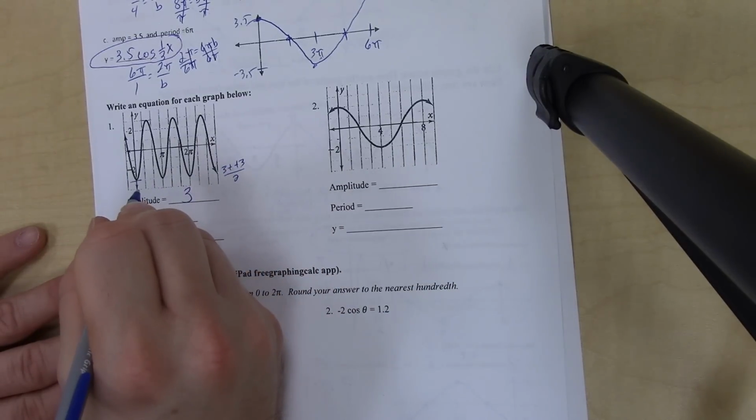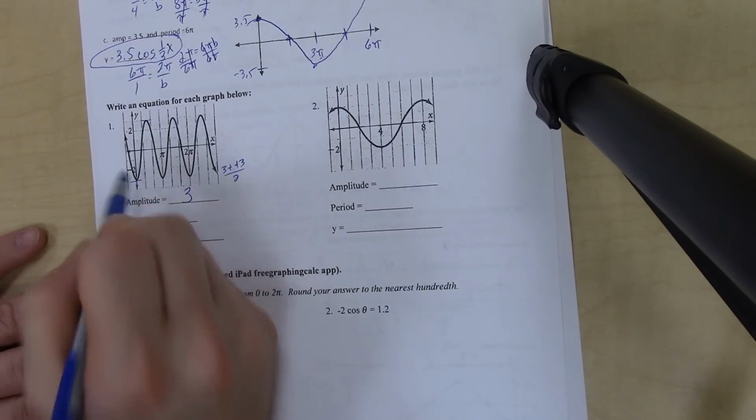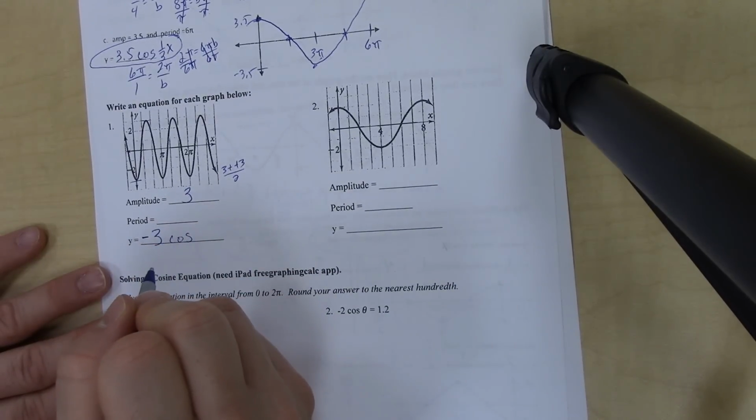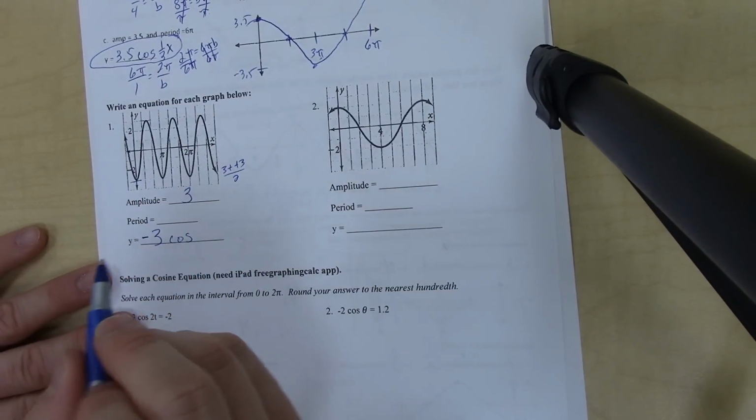My period, however, now remember a lot of them start here. So if it starts here, what does that mean? That means I'm going to have -3 cosine in here. Okay? Because it's not starting at the top, it's starting at the bottom. We talked about that on the previous page, the last problem.